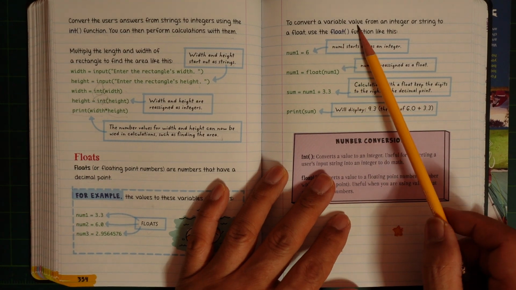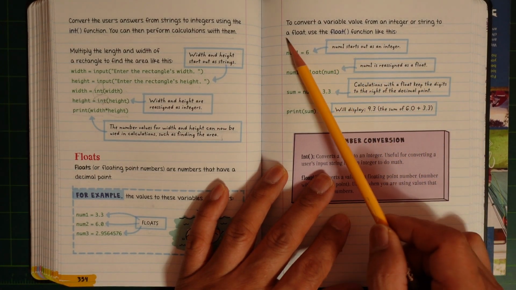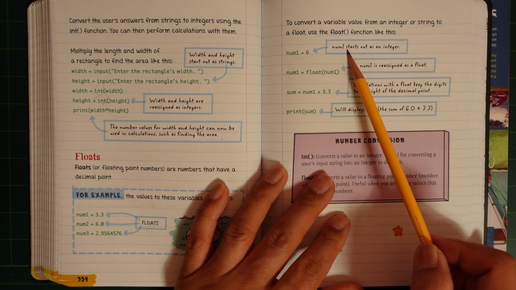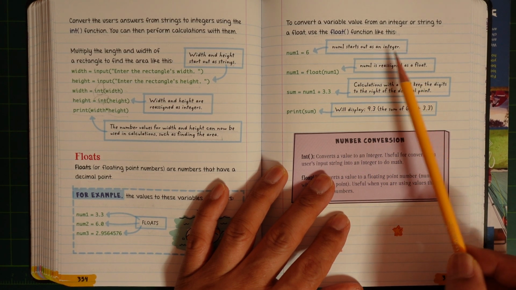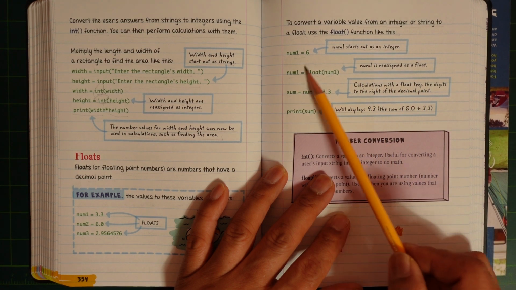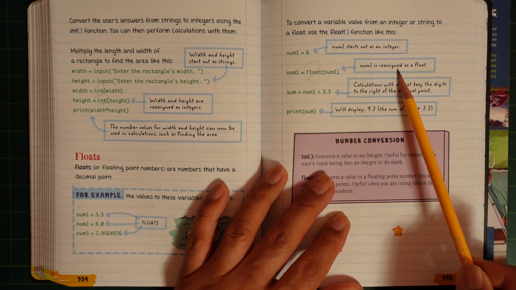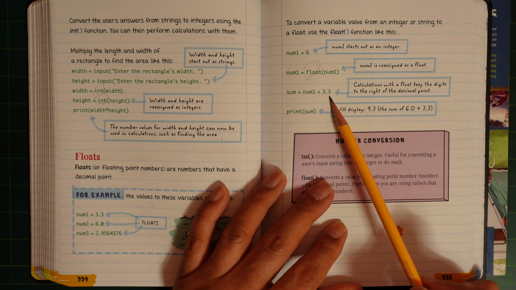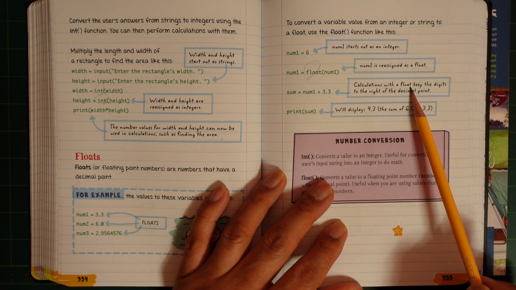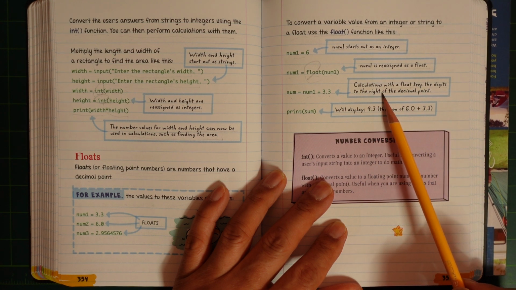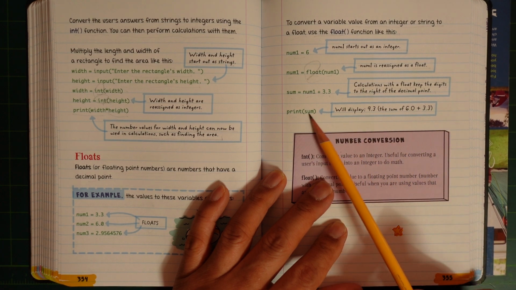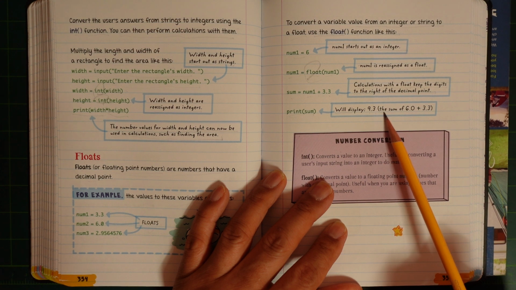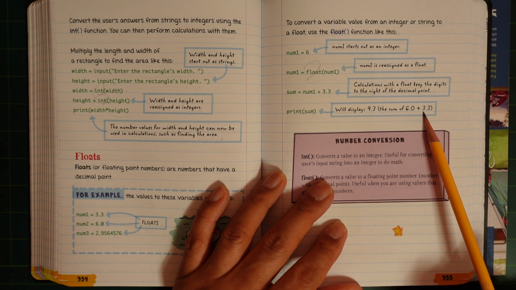To convert a variable value from an integer or string to a float, use the float function like this. num1 starts out as an integer. num1 = float(num1), so num1 is assigned as a float. sum = num1 + 3.3. When calculating with floats, keep the digits to the right of the decimal point. Print sum will display 9.6, the sum of 6.3 plus 3.3.